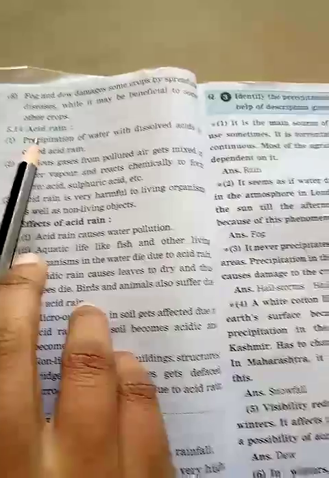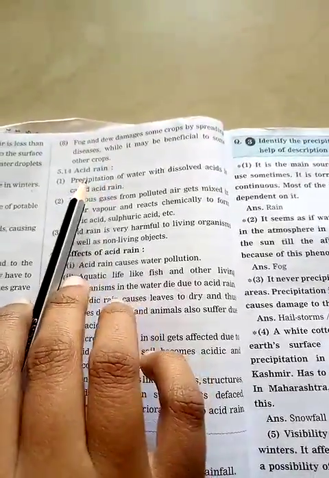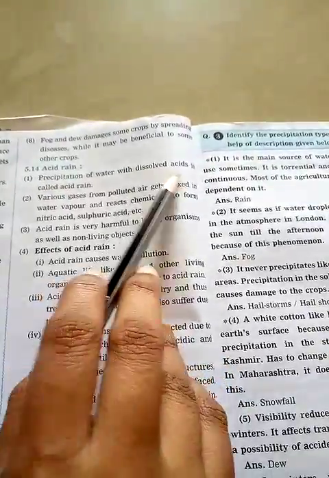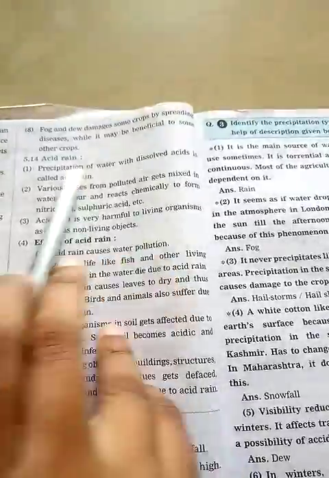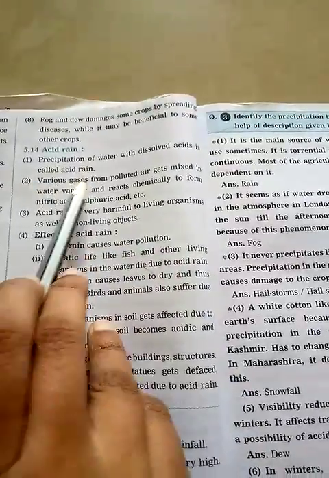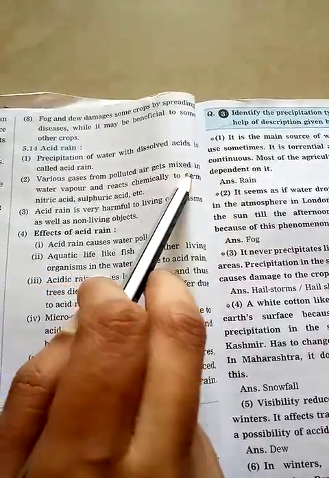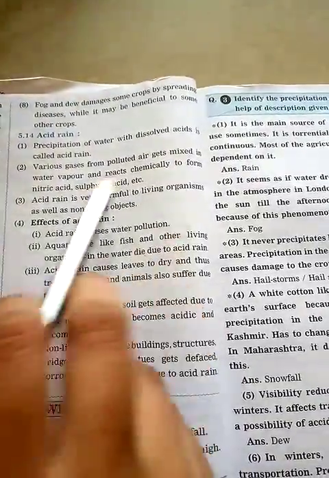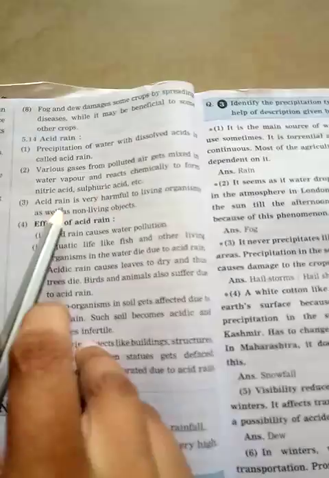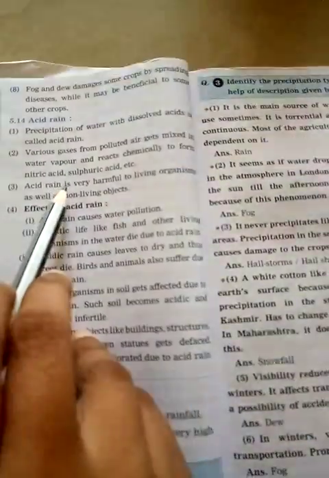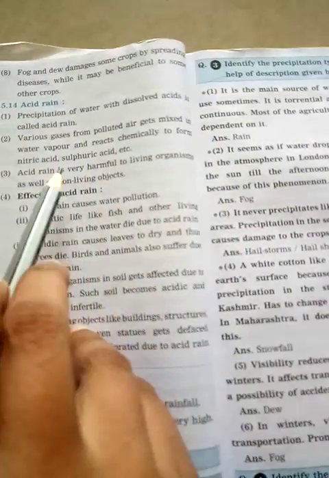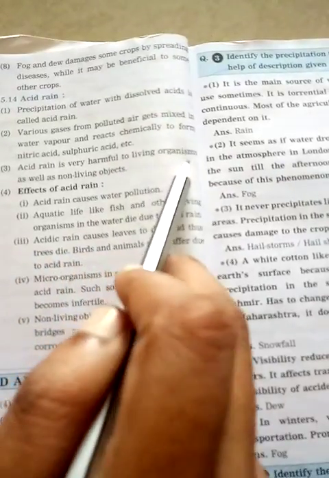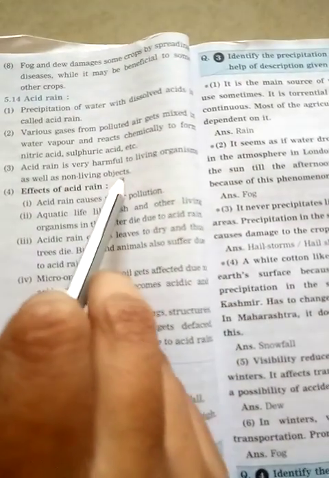Now we are going to see about what is acid rain. Acid rain: precipitation of water with dissolved acids is called acid rain. Various gases from polluted air get mixed in water vapor and react chemically to form nitric acid, sulfuric acid, etc. Acid rain is very harmful to living organisms as well as non-living things.